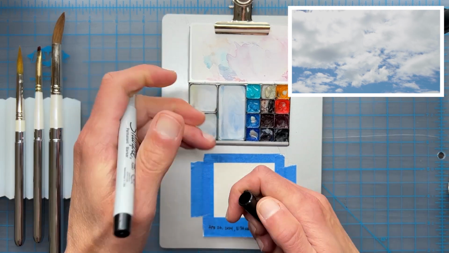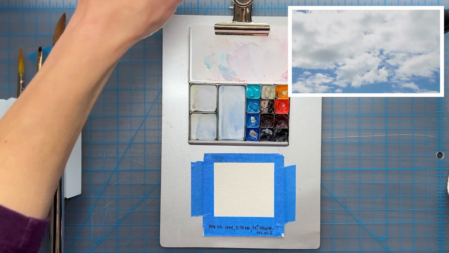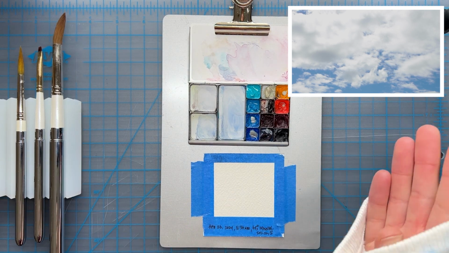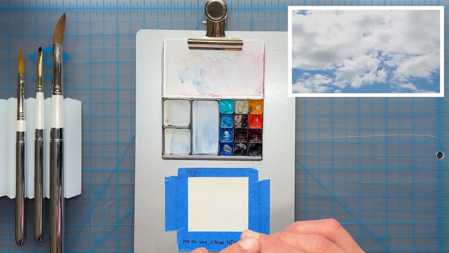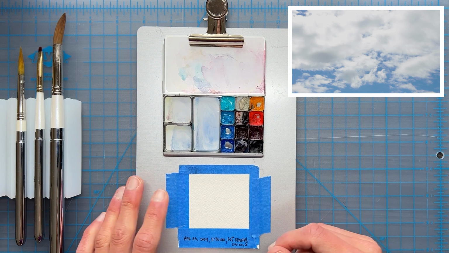So what you saw me do ahead of time was I put a little bit of water in some of my colors here. By the way, you might hear some yard work going on with a neighbor a few doors down. So if you hear mowers and blowers, I apologize. I'm going to try to keep this area free for the sky itself.